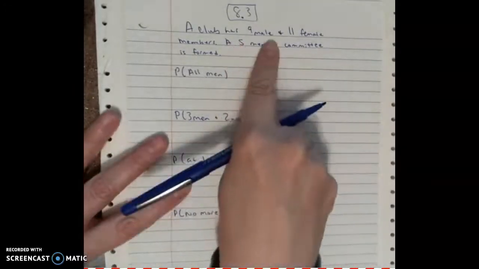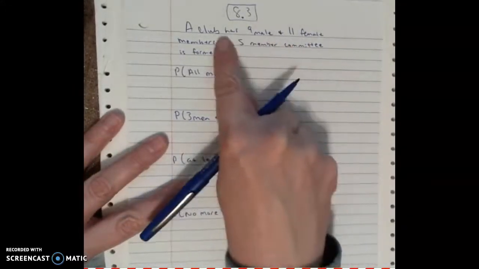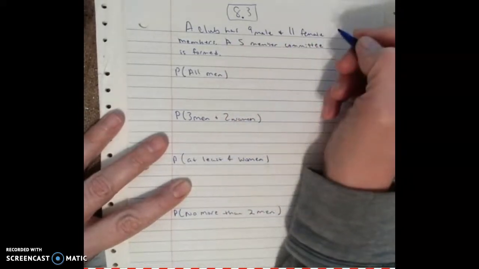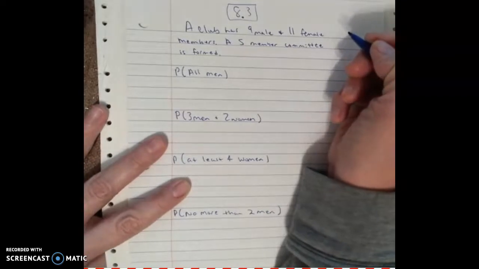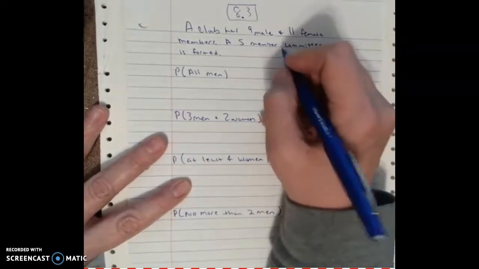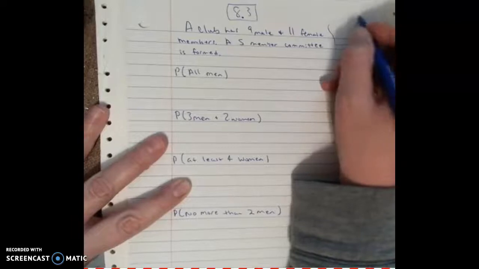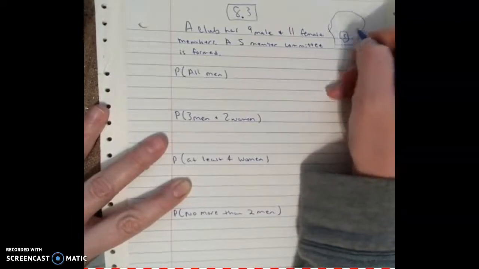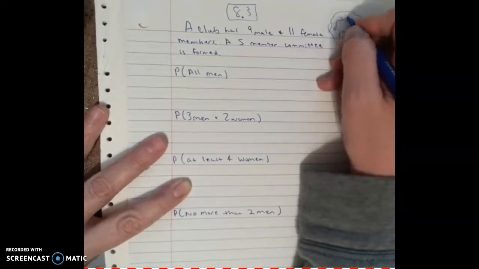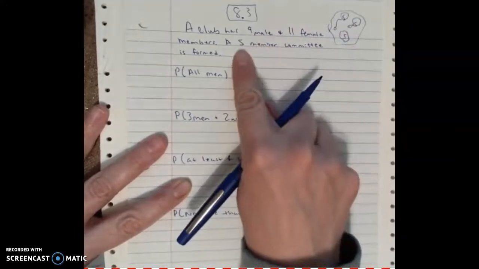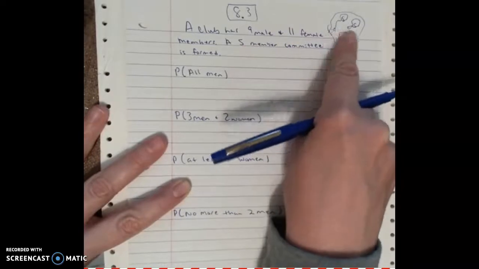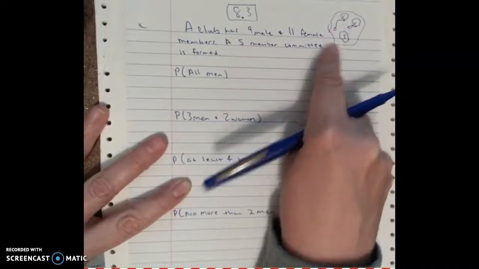A club has 9 males and 11 female members. A 5-member committee is formed. Okay, so this is the deal. I have all these people, right? And I'm going to randomly pick a group of 5, maybe one person over here and some people over here. But I'm only picking 5, and I only care about those 5 that I pick. I'm not really worried about the other people that are left, okay?